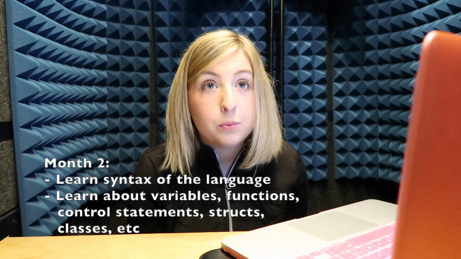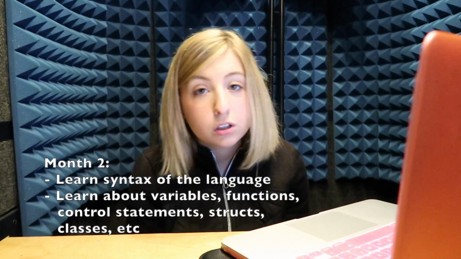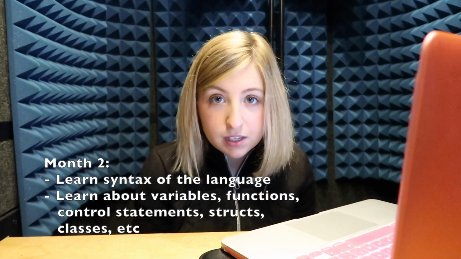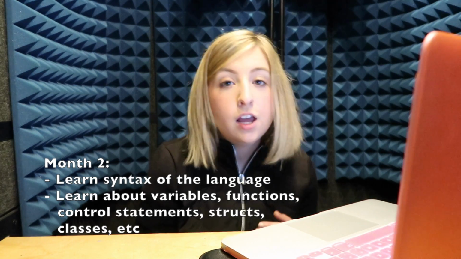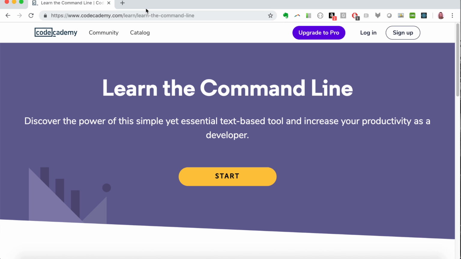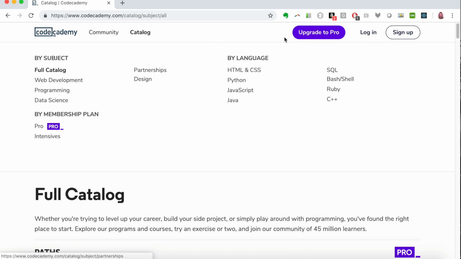You're learning what if statements, for loops, while loops, control statements, booleans, all of that good stuff. That's month 2. And if you don't know what any of that means, that is totally okay. One option is to go onto Code Academy here, and you saw the catalog from before, but basically pick Python, JavaScript, Java, C# is not on here, but you could pick one of those languages, basically go through it.